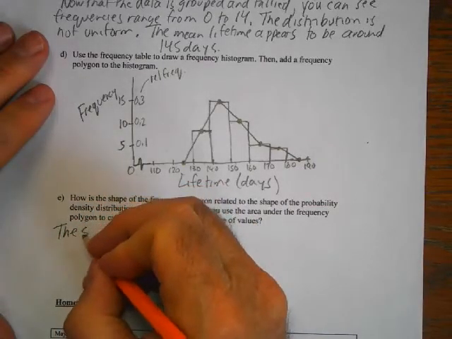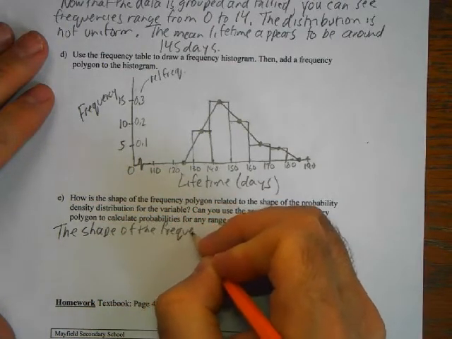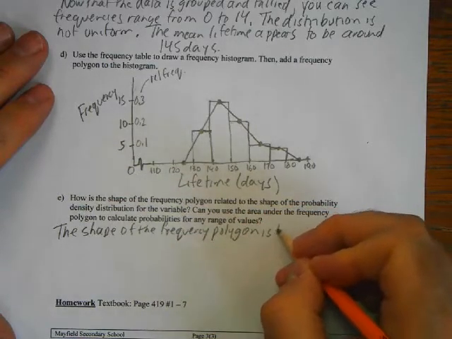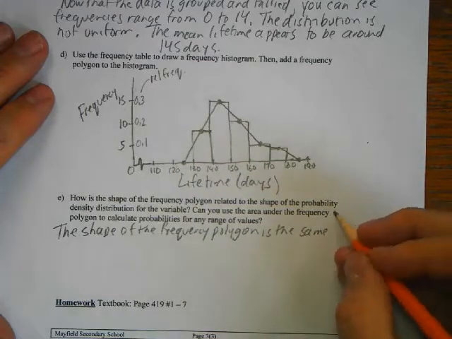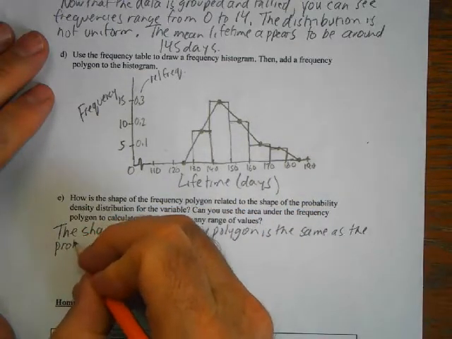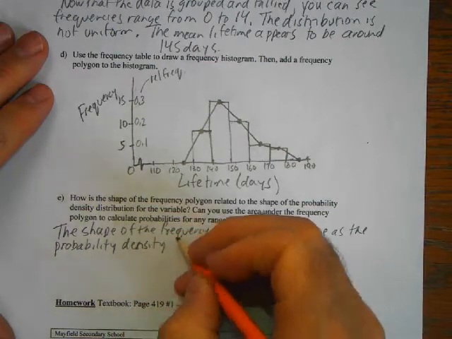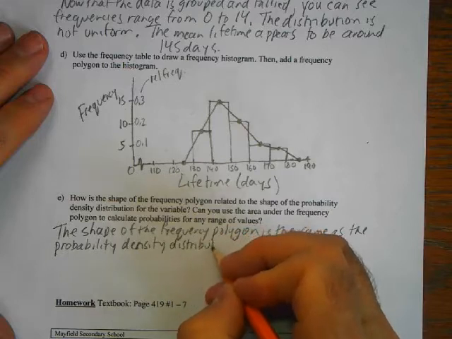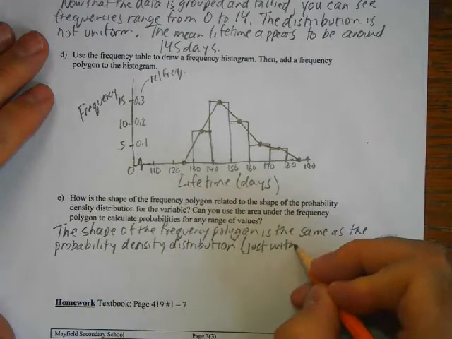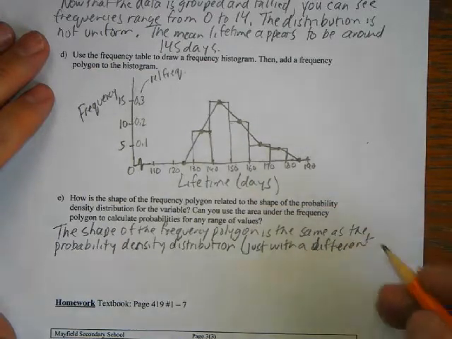The shape of the frequency polygon is the same as the probability density distribution, just with a different vertical measurement.